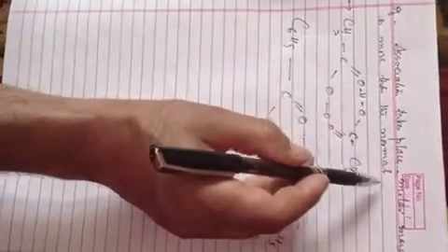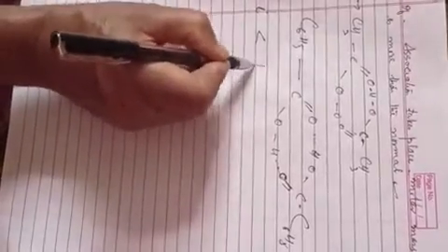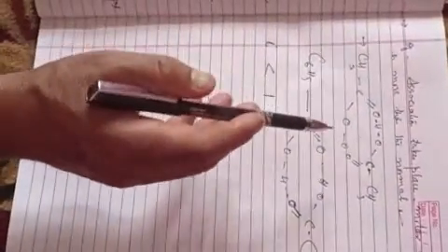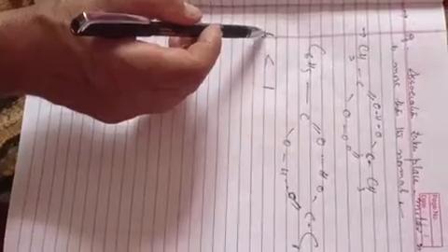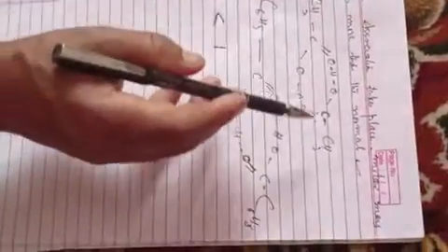So in case association takes place, molar mass becomes more than the normal. Van 't Hoff factor i is less than 1. This comes in the examination as a multiple choice question.